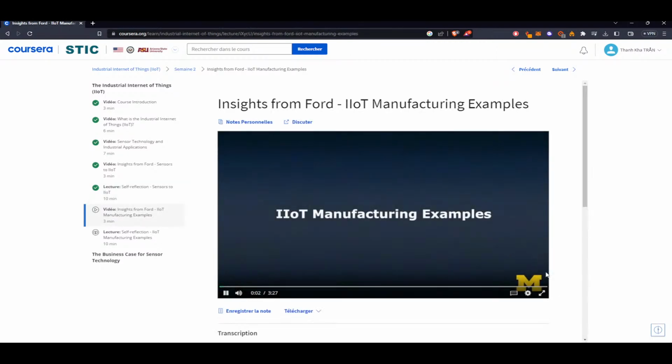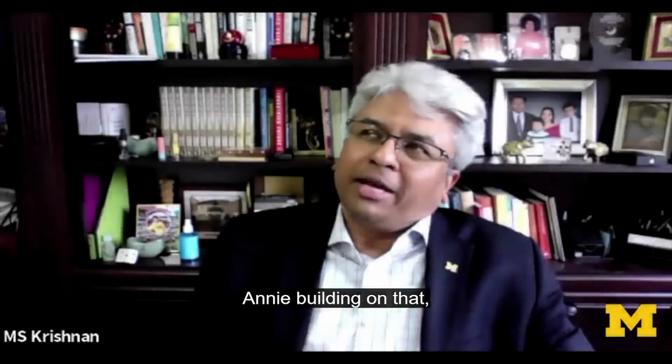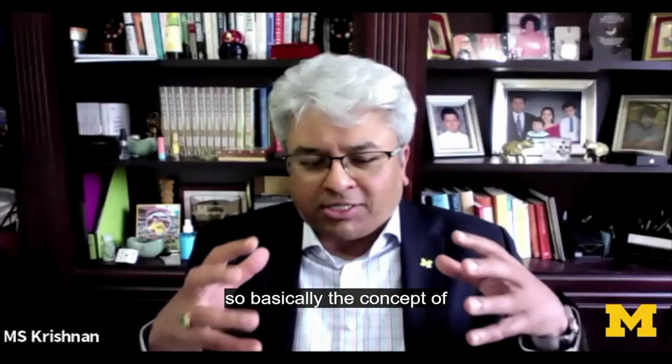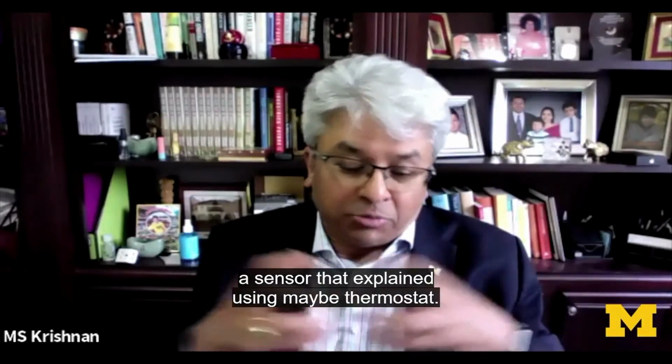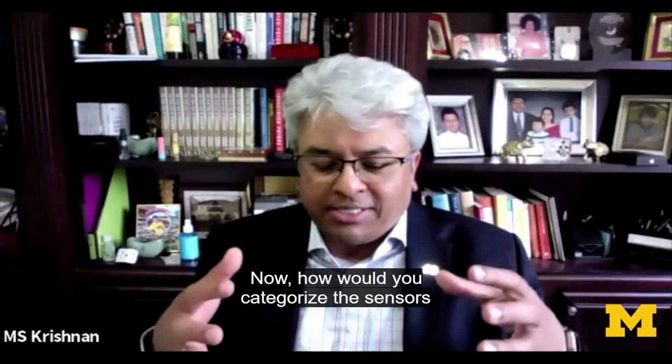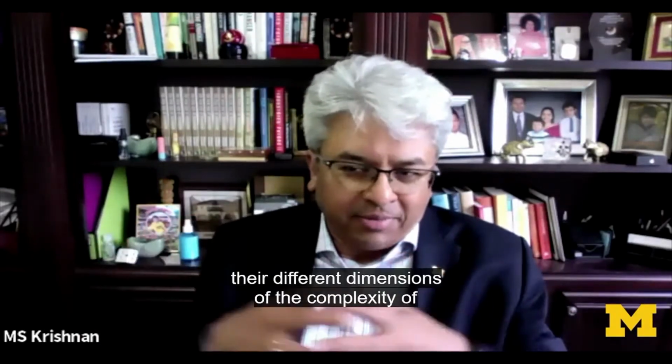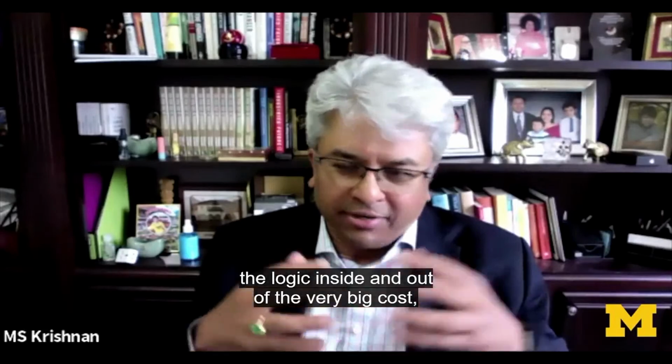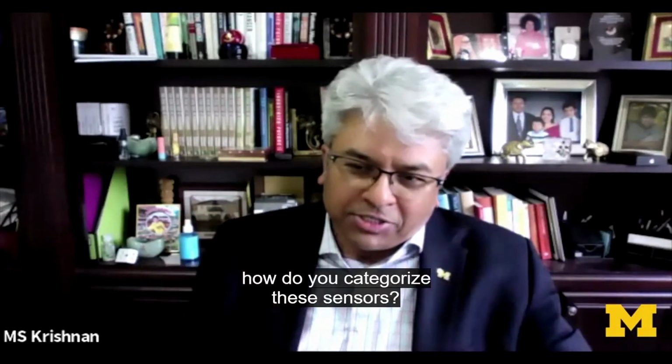Okay, building on that, so basically the concept of a sensor that you explained using the thermostat, right? Now, how do you categorize these sensors in terms of classifying them, the different dimensions of the complexity of the logic inside, and how do they vary by cost? How do you categorize these sensors?